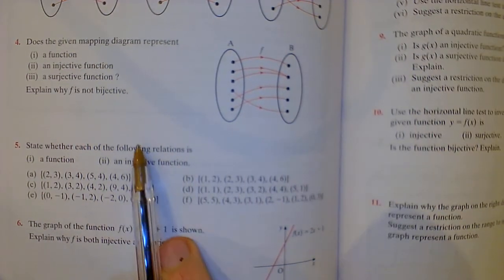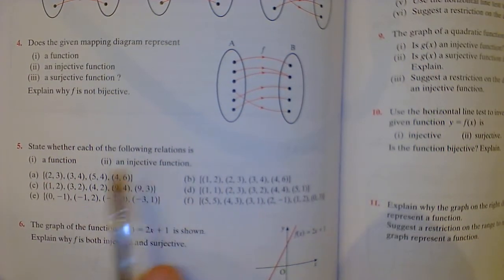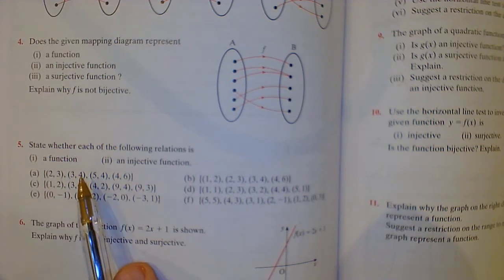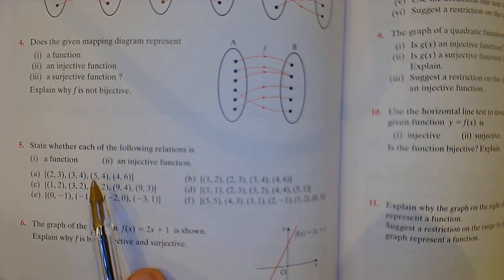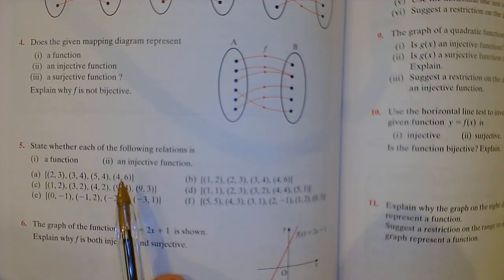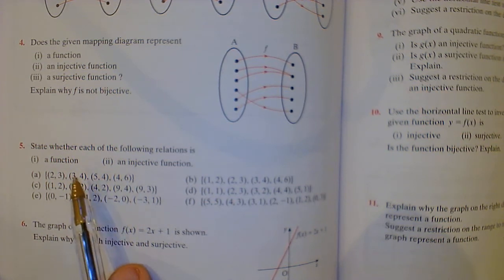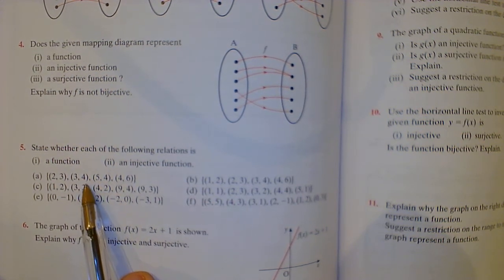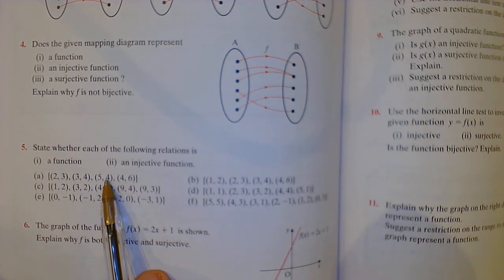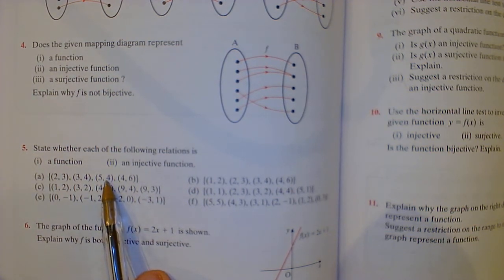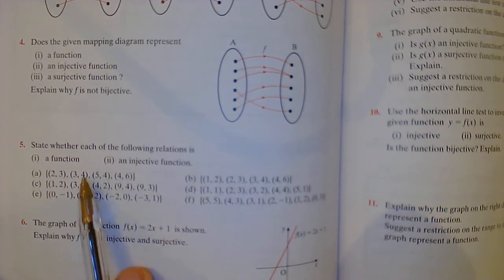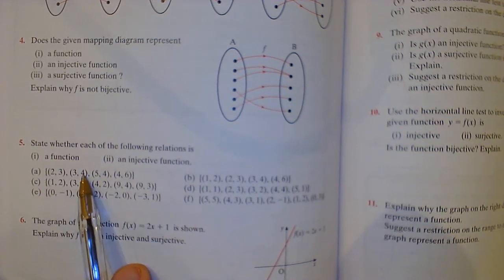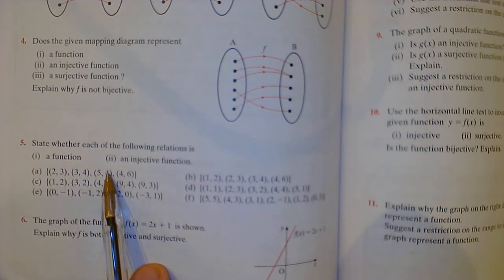Right, this one. State whether each of the following relations is... well, this is 2 to 3, 3 to 4, 5 to 4, 4 to 6. Okay, as you can see here straight away, is this injective? No, because you've got the same outcome. Think of the y-axis, line across, that would potentially be surjective.